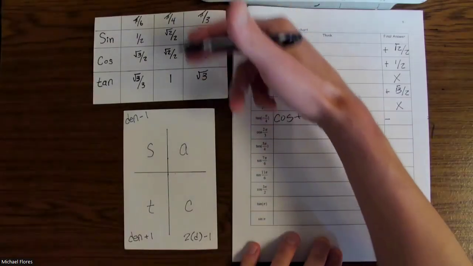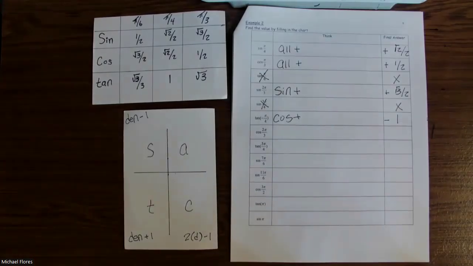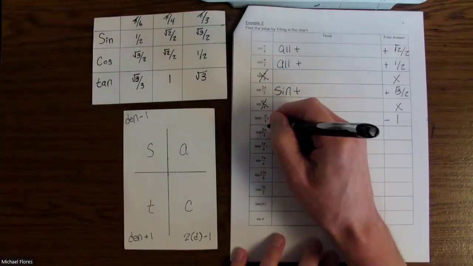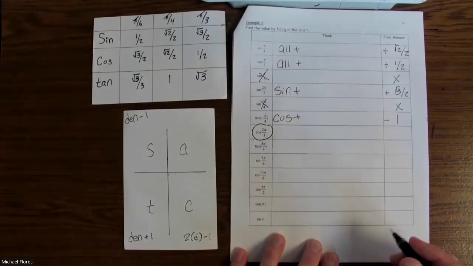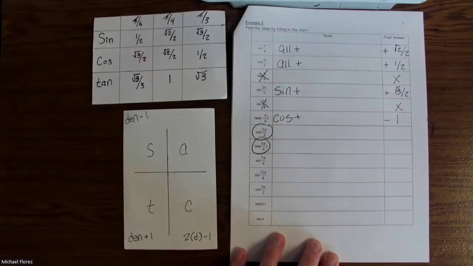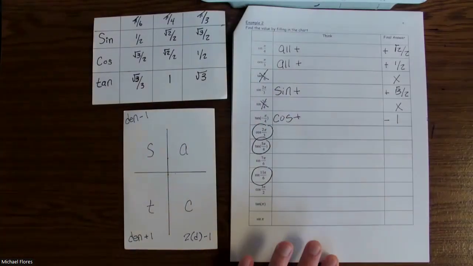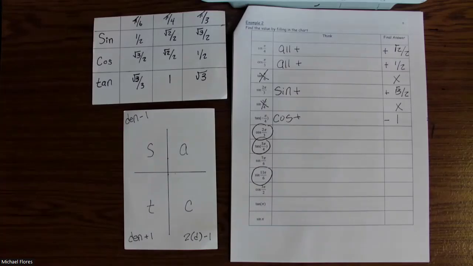Pi over 4 column, locate the tangent value. Your answer is -1. I'm going to let you practice some. I want you to do cosine of pi over 3, tangent of 5 pi over 4, sine of 11 pi over 6. Try those.